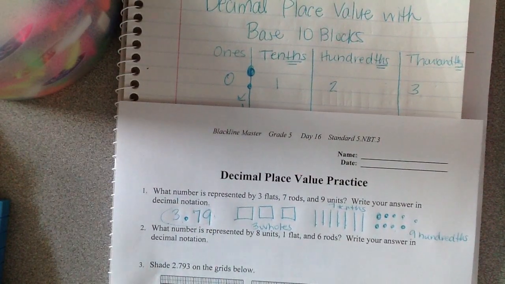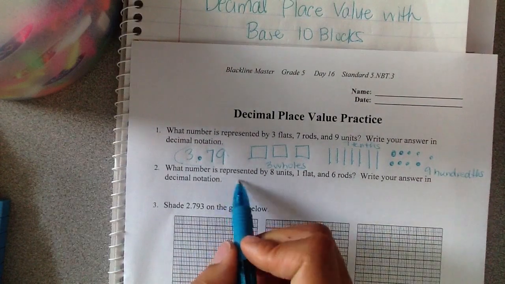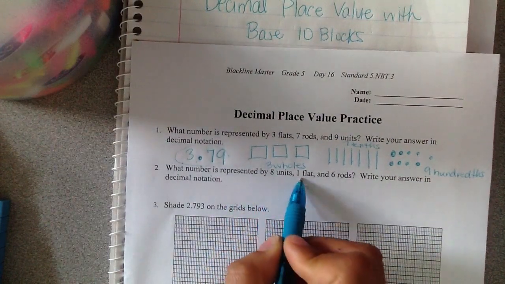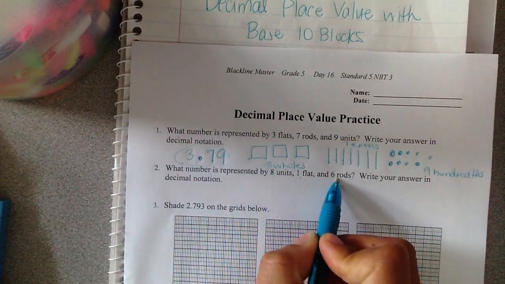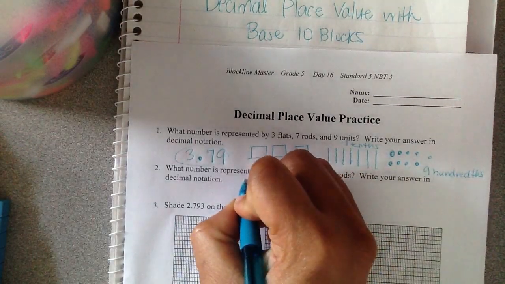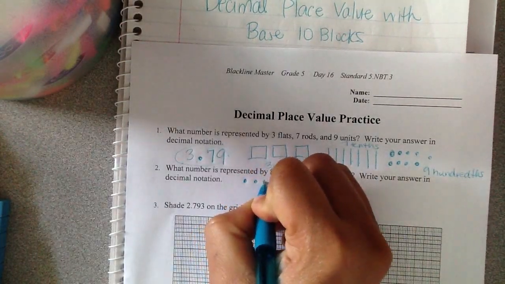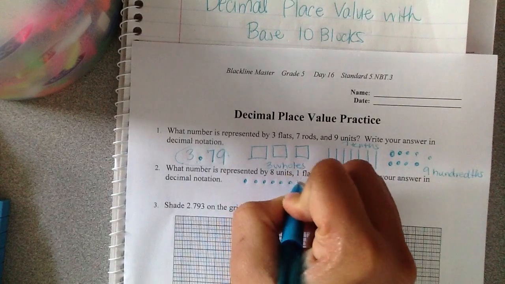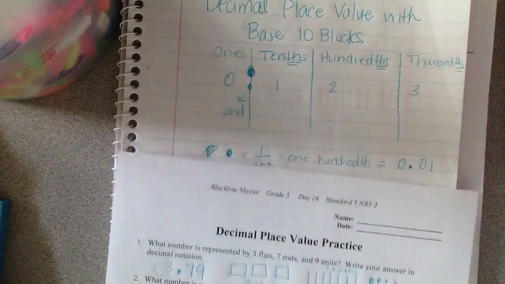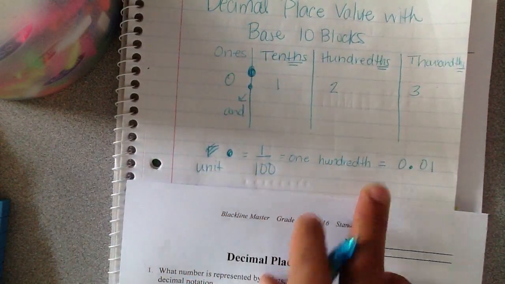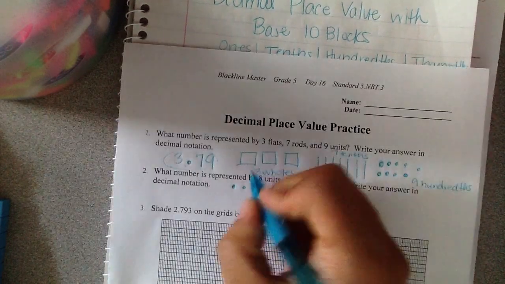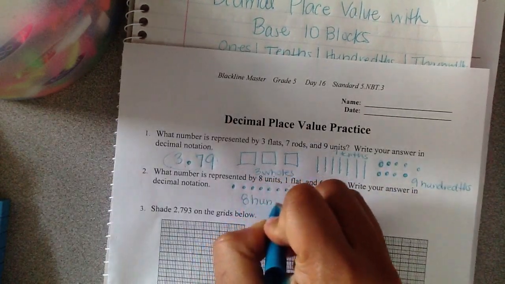Number 2 says, what number is represented by 8 units, 1 flat, and 6 rods? Okay, 8 units, so I have 1, 2, 3, 4, 5, 6, 7, 8. And each unit represents 1/100th. If I have 8 of them, I have 8 hundredths.